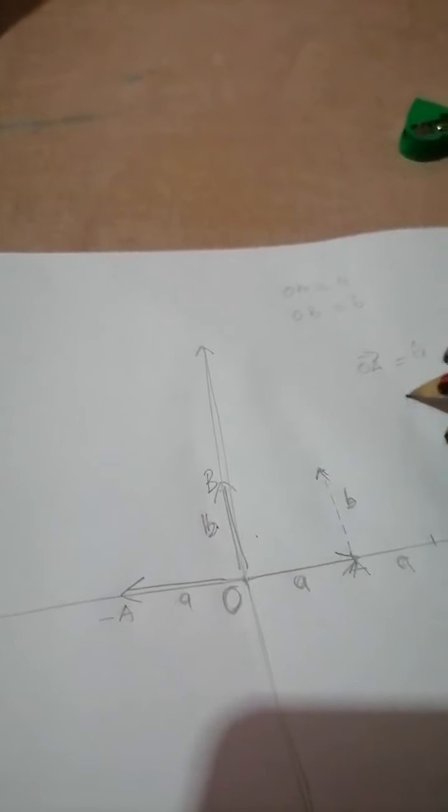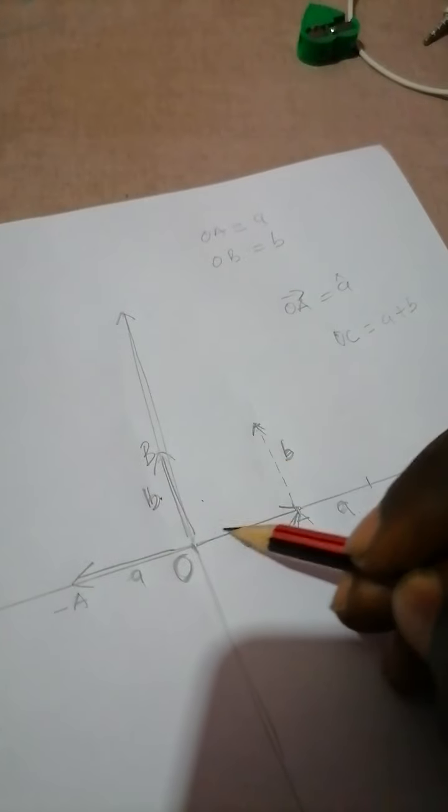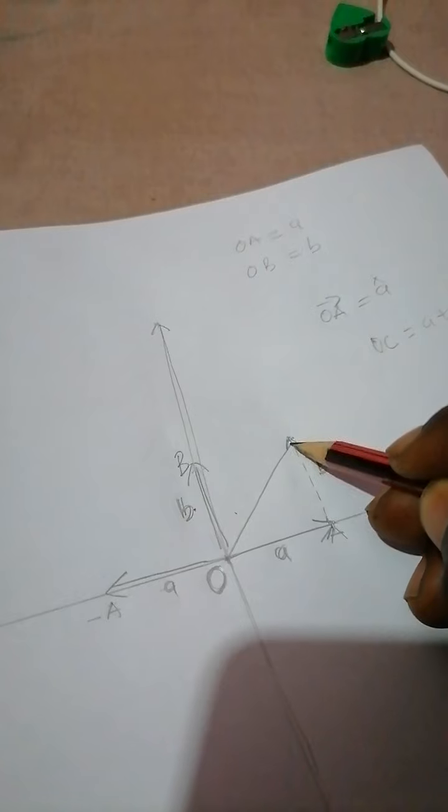Okay, so now remember our goal is to draw the vector OC. OC is a plus b. Okay, now will you agree that my vector OC is actually this vector?